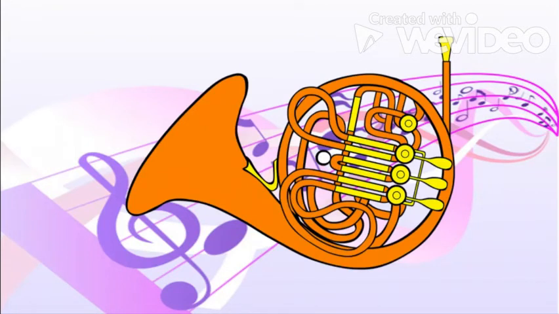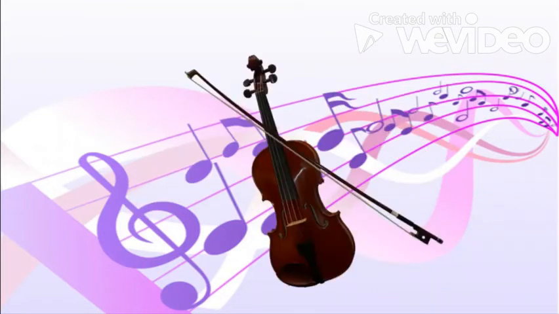This is a French horn. 3, 2, 1. Another brass instrument. Ooh, how about a violin? 3, 2, 1. Strings, because it has strings.